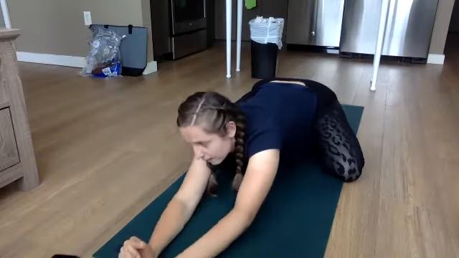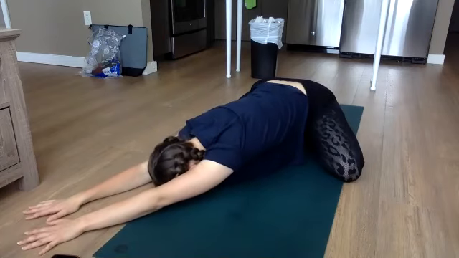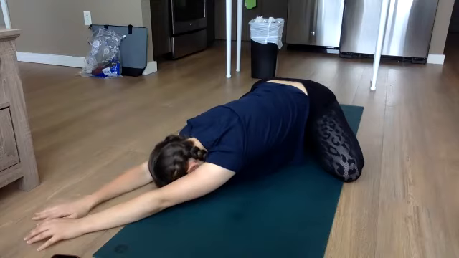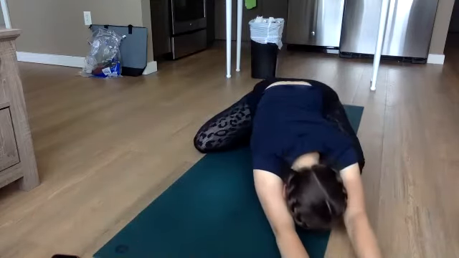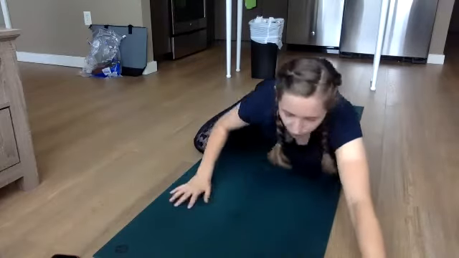You can walk those hands over to the right side, getting a nice stretch in that left side body. Switching to the other side, walking those hands over to the other corner. Good, you can walk back up.